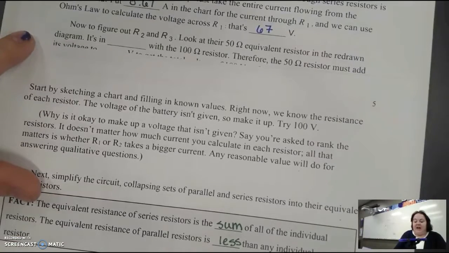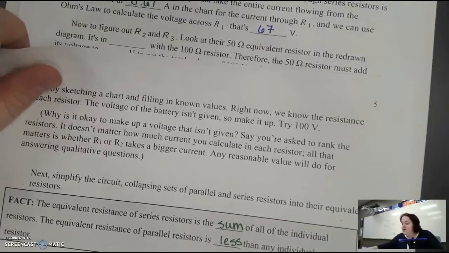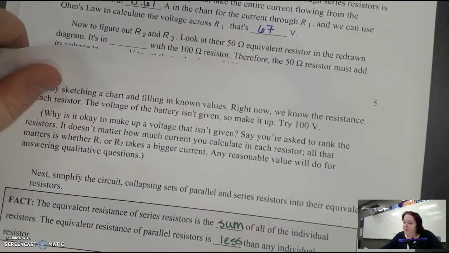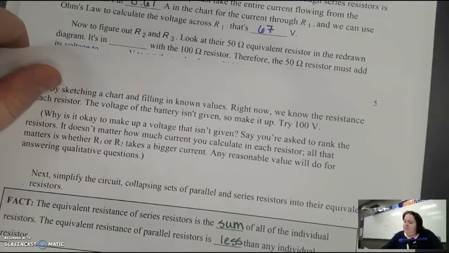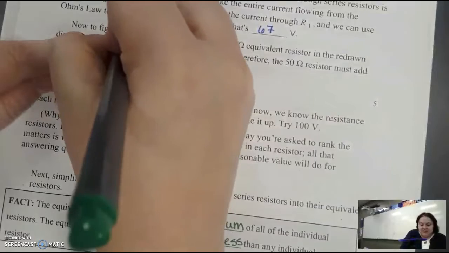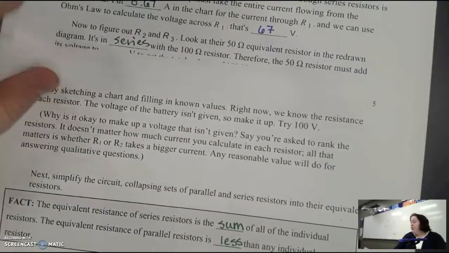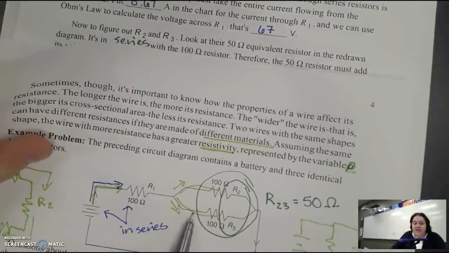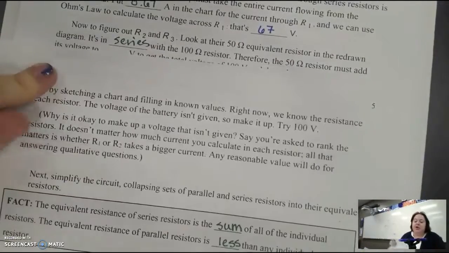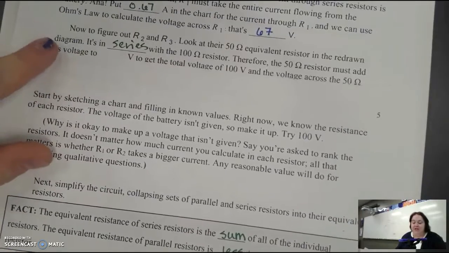Well, after the current has gone through here, does it have a choice but to go through the combined resistor? No. So it's in series with the 100 ohm resistor. Note that R2 and R3 are not in series with it. It does have a choice, but their combined resistance is in series, and we can treat them the same.